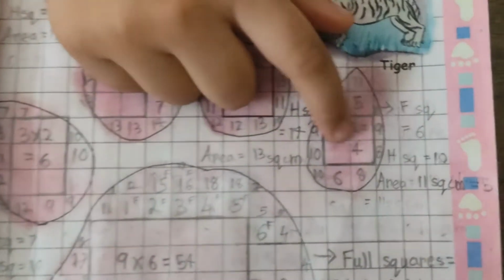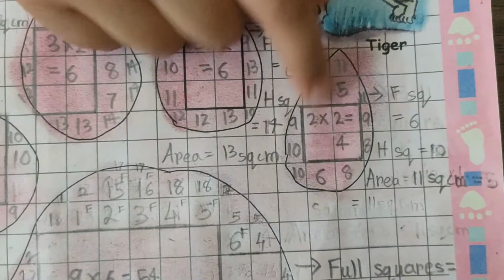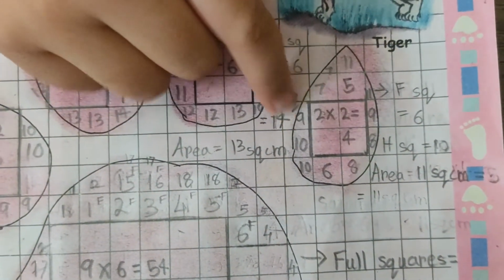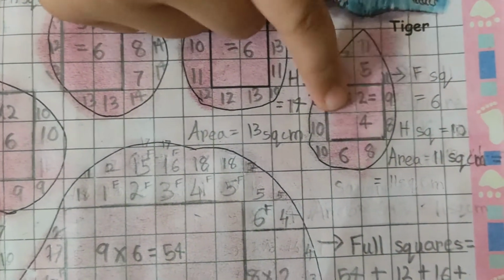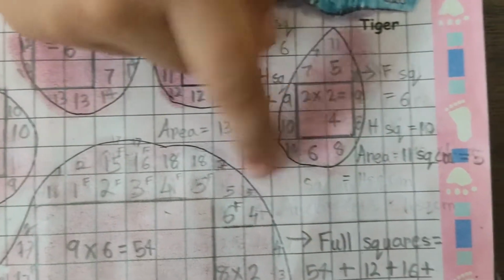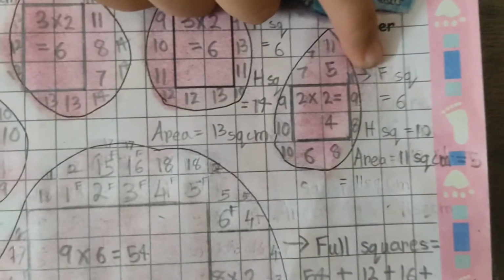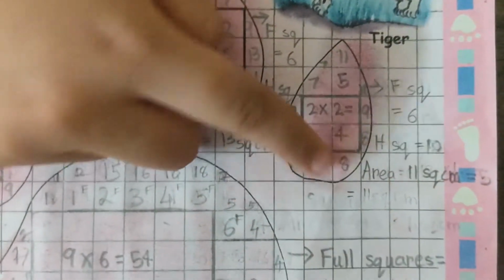Here the number of full squares is 4 and there are some more full squares also in the given picture, that is 5 and 6. So there are 6 full squares in this picture. And now I will count half squares.